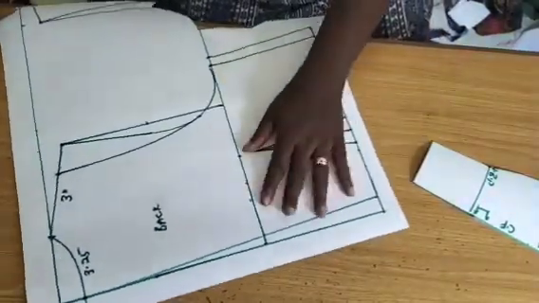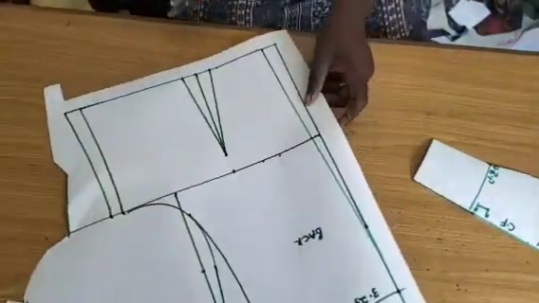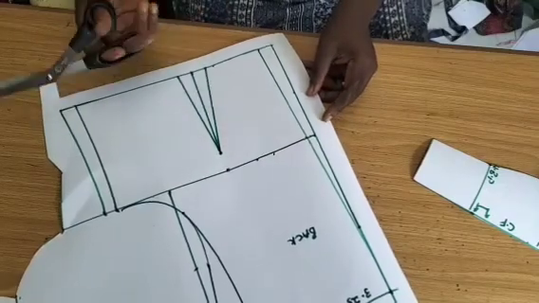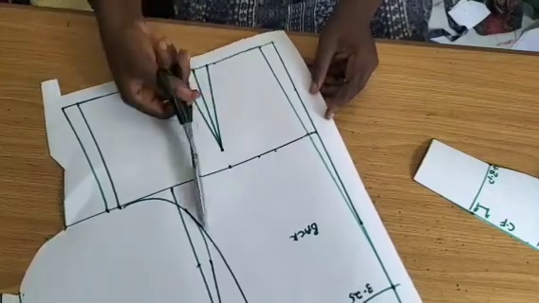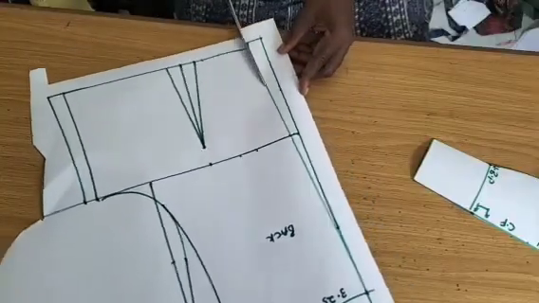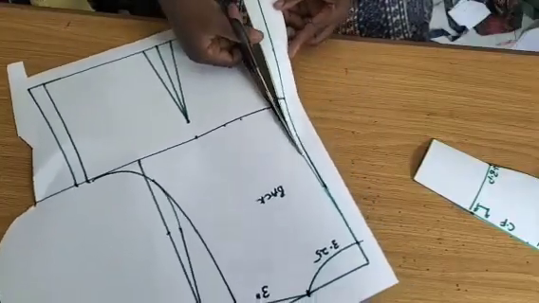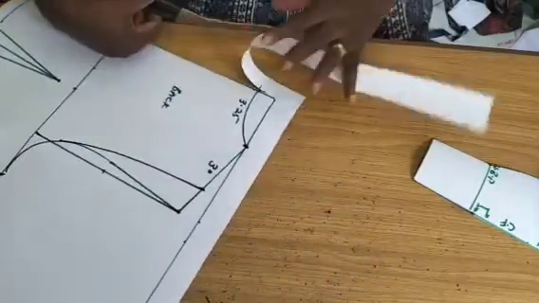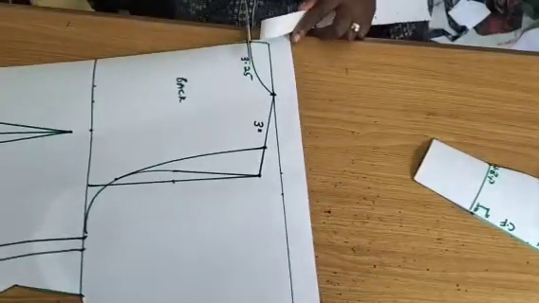So I'm cutting what I have of my back. So the pattern for the back, I can hold my dart. I might decide to take off the dart. I might decide to make a princess dart too for the back. So whatever you decide, the back is not a problem. I can even decide to eliminate the back.